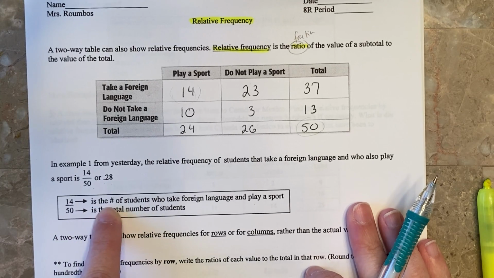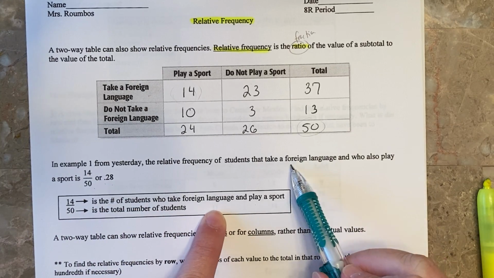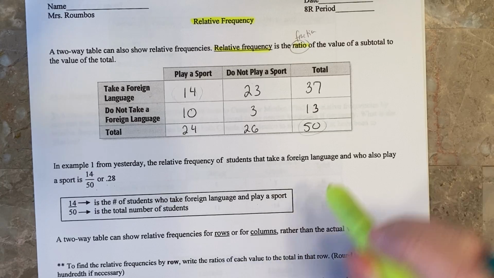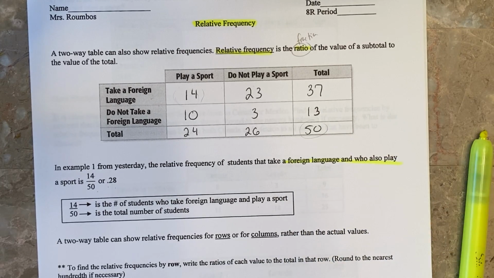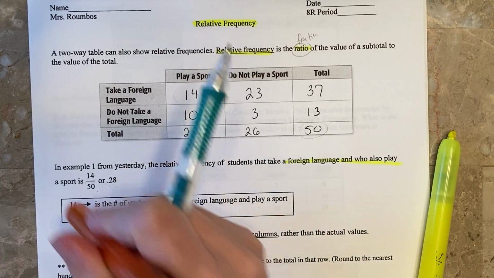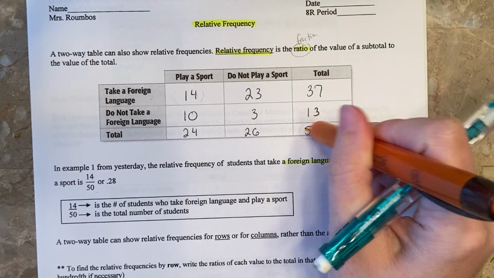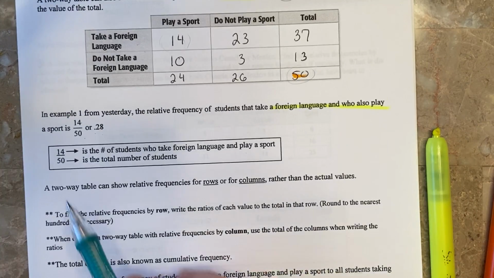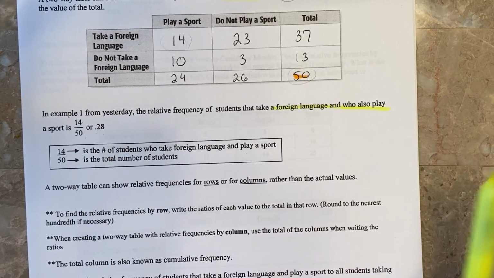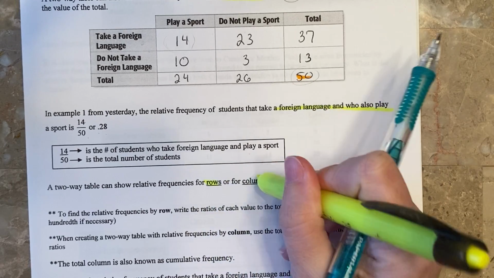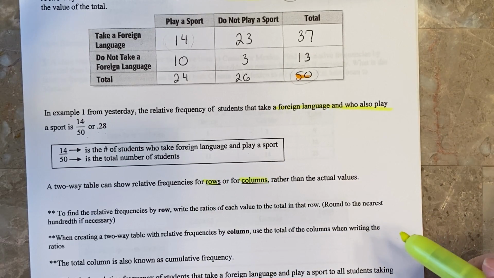14, that top number, is the number of students who take the foreign language and play sports. And then that bottom one is the number of people in total for the entire table, and that's going to be 50. A two-way table can show relative frequency by rows or columns rather than actual values.